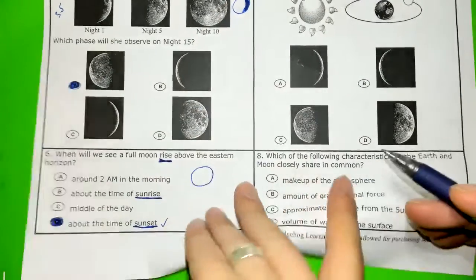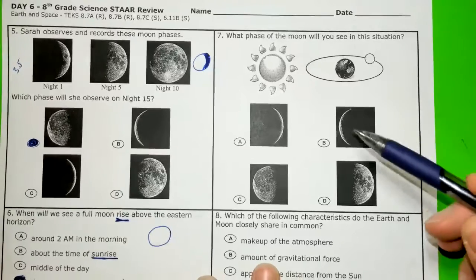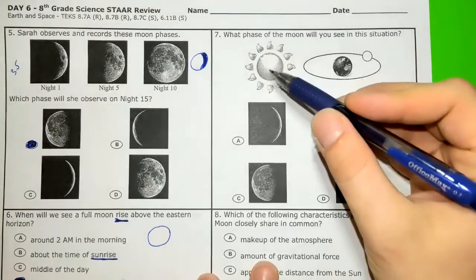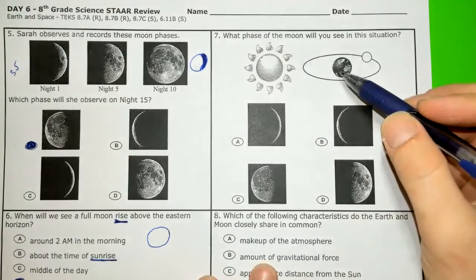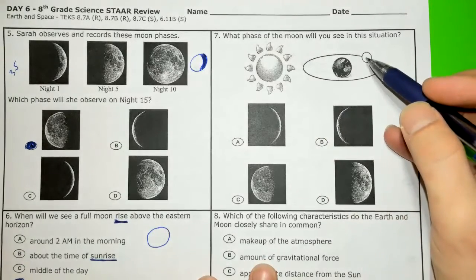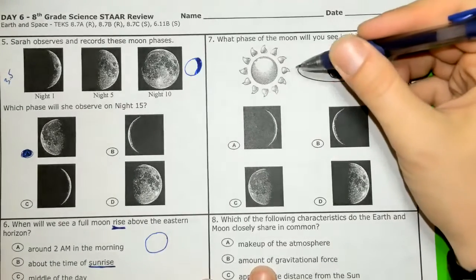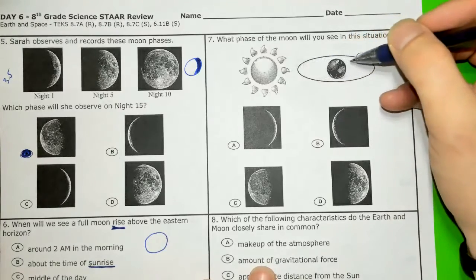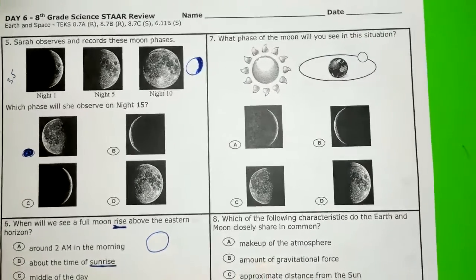All right, number 7. What phase of the moon will you see in this situation? So we have the sun right here, and we have our Earth right here. And then our moon is situated right here on the side. If you look at this diagram, guys, you can kind of see the reflection, or sorry, you can see the shadow that the Earth is going to cast on the moon itself.